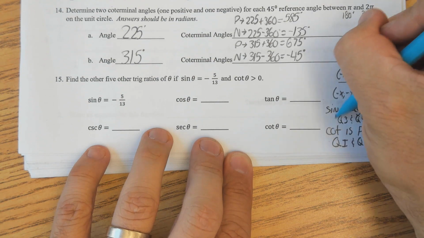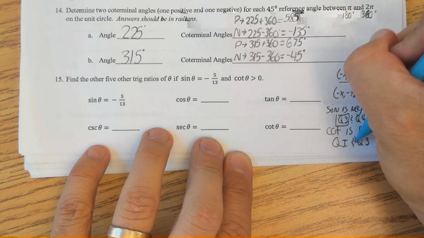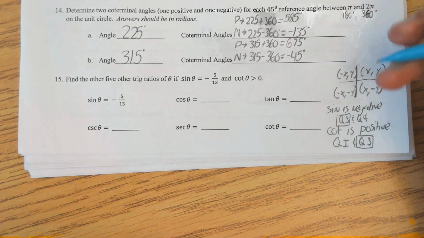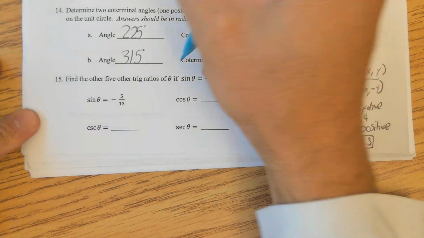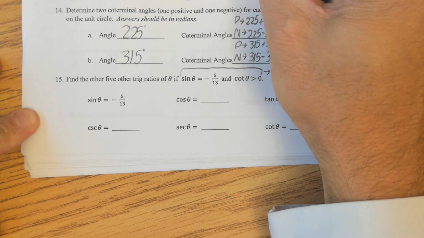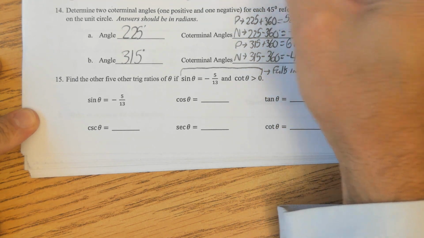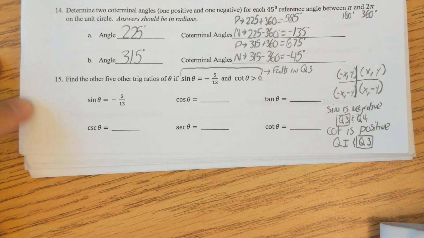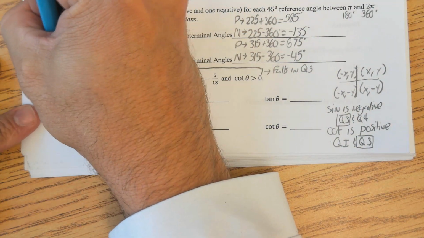So what do they both have in common here? Quadrant 3. So now I can go ahead and know that this right here falls in quadrant 3. So I can go ahead over here and draw a triangle. So how do I get to quadrant 3?